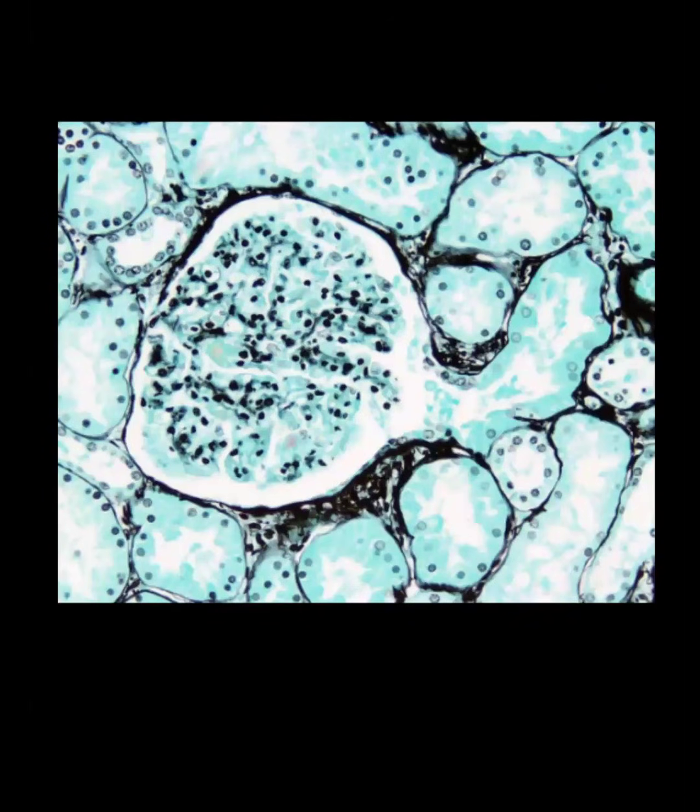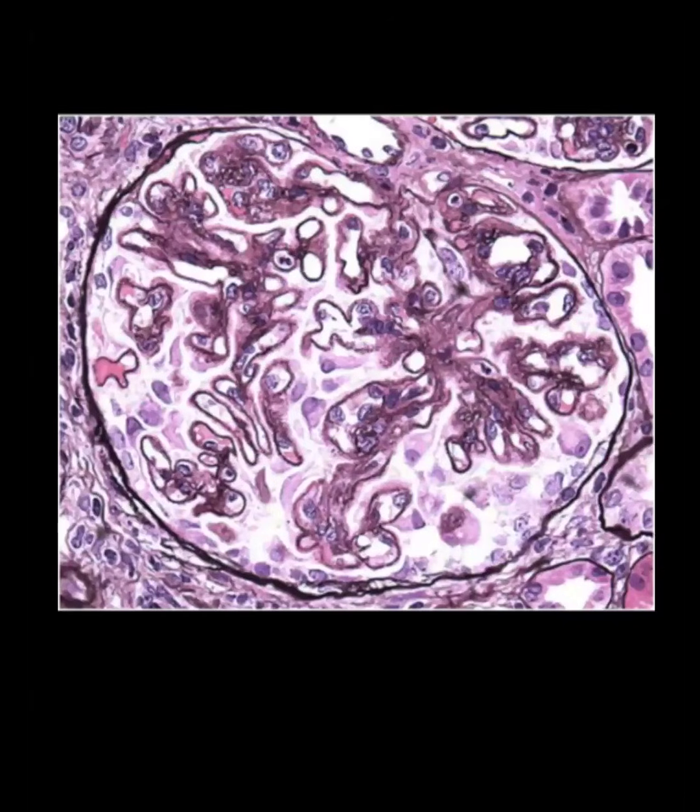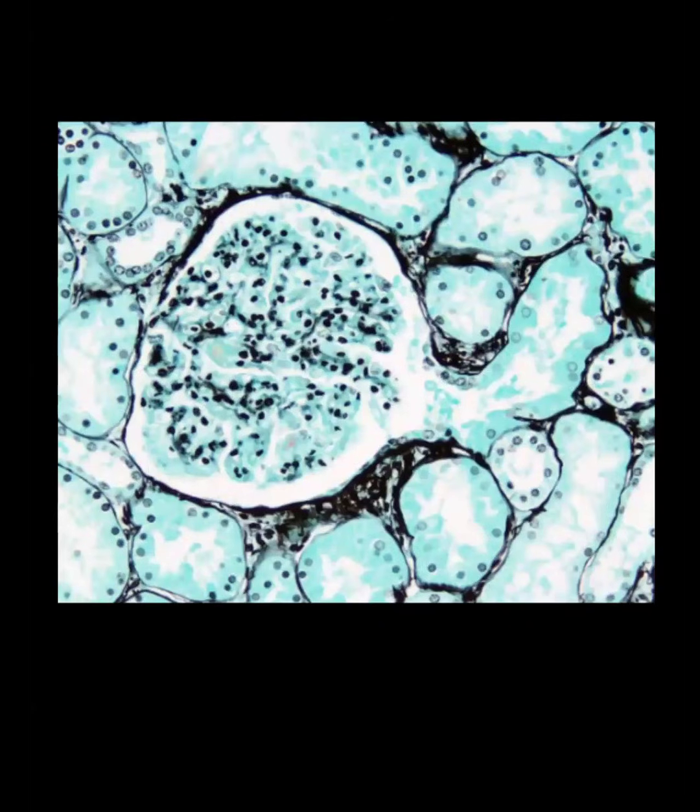Trichrome stain. Right. Yes, trichrome. This is the methenamine silver stain. In the silver stain, you can see that the GBM appear black.